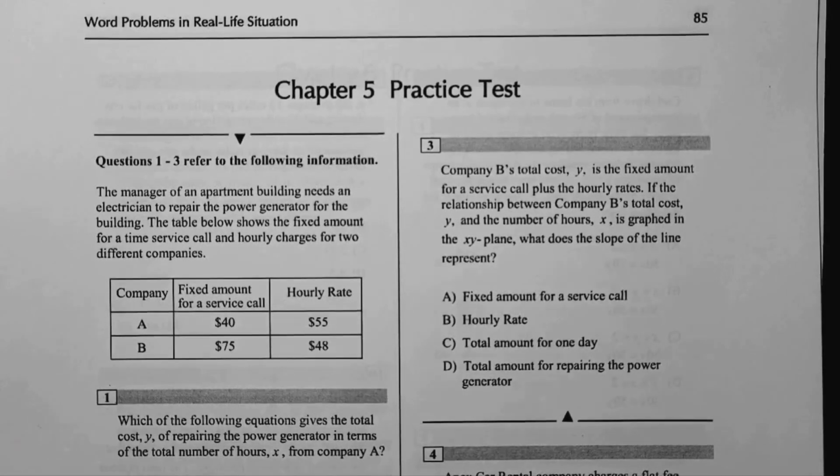So in this video, I'll be going over word problems involving linear equations. Okay, so hopefully this can be of help if you're studying for the SAT exam.